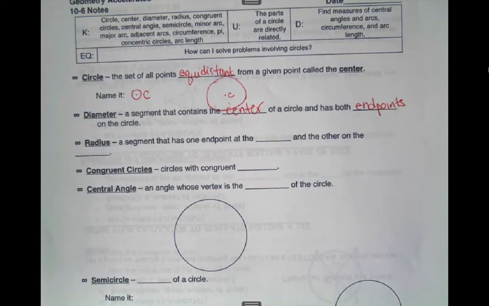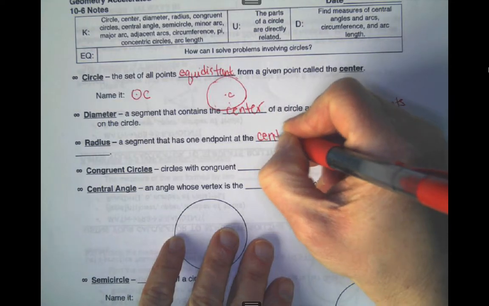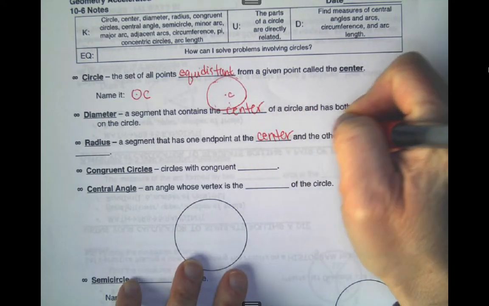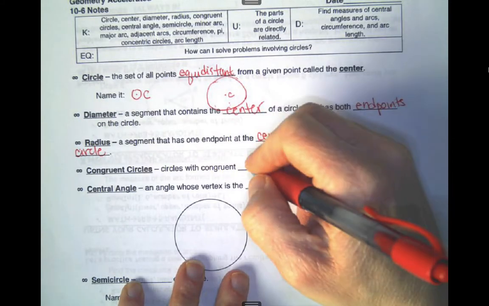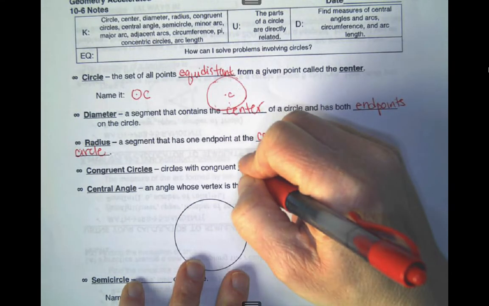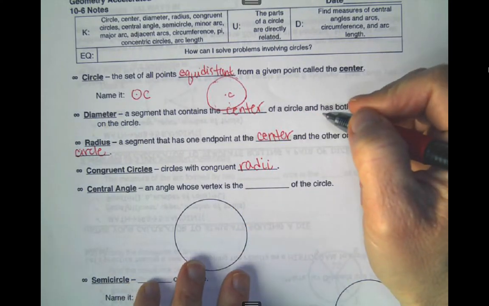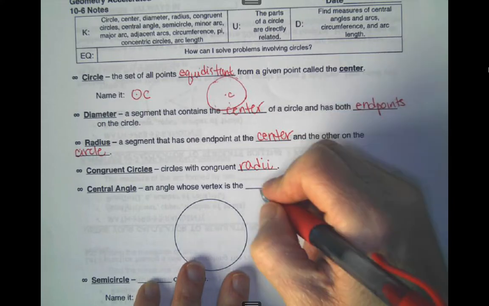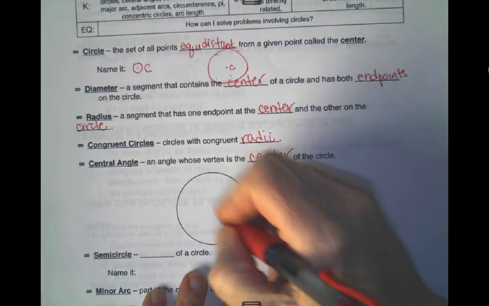So a radius is a segment that has one endpoint at the center and the other on the circle. Congruent circles are circles with congruent radii.